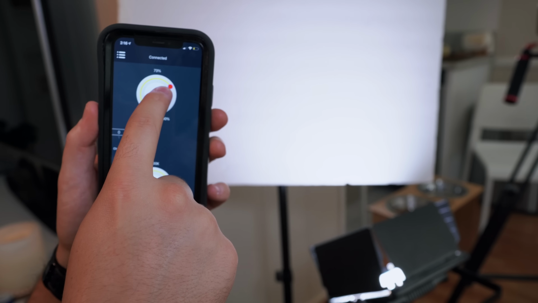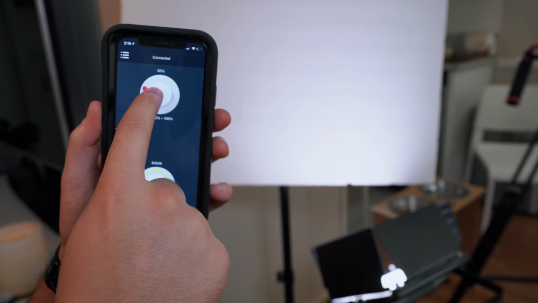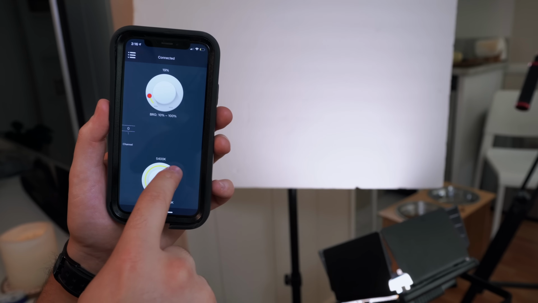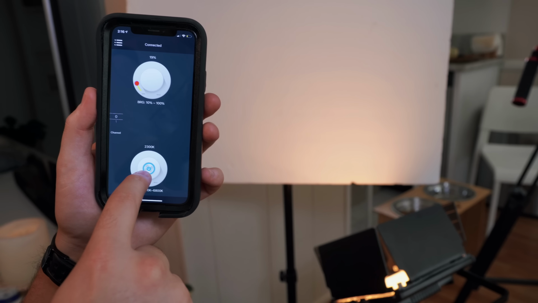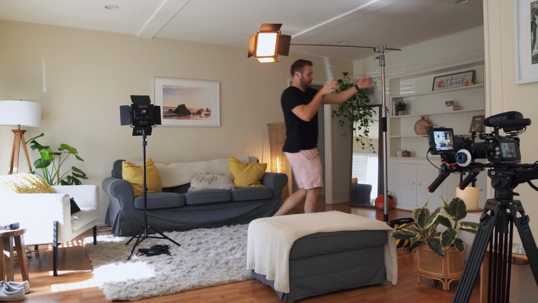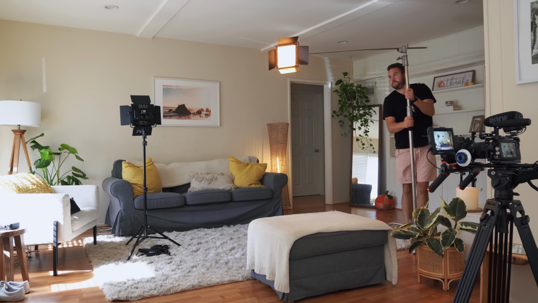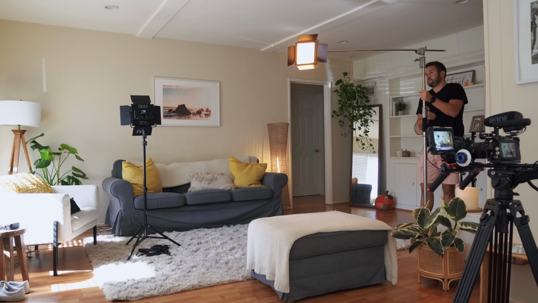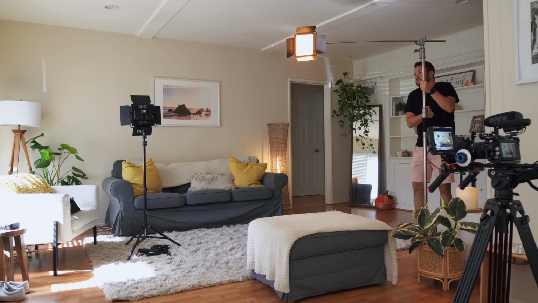I could control the brightness and the color temperature just while looking at the monitor, doing it from my phone. This was really, really cool. Starting with that back hair light, we set that up on the C-stand so it was outside of the frame, and we set it to about 2,800 Kelvin to match that lamp in the background.